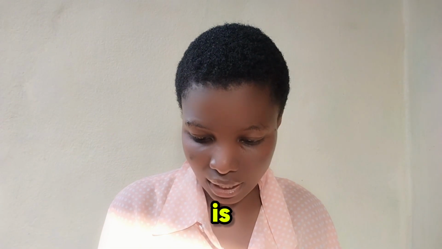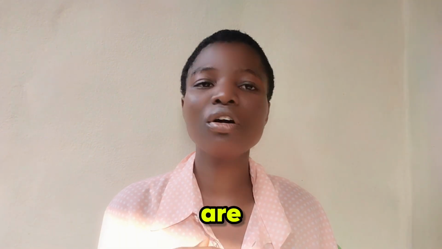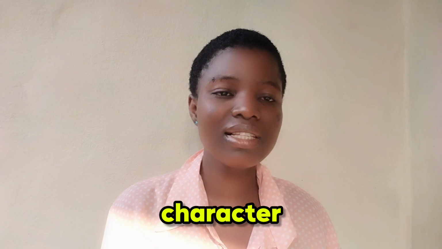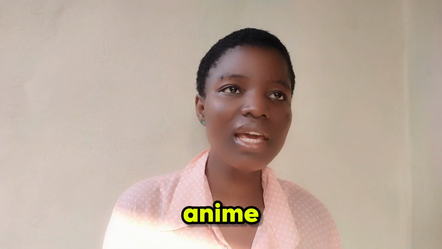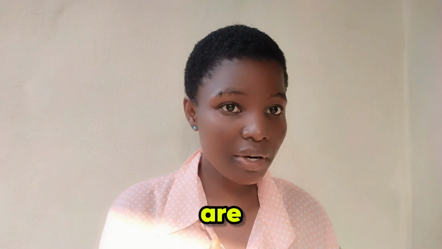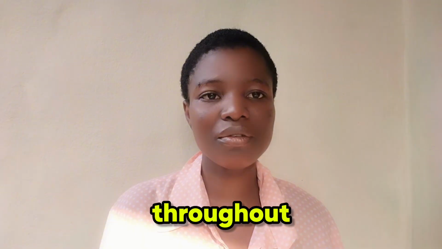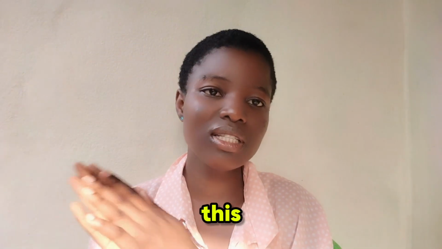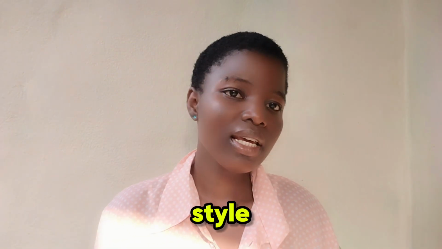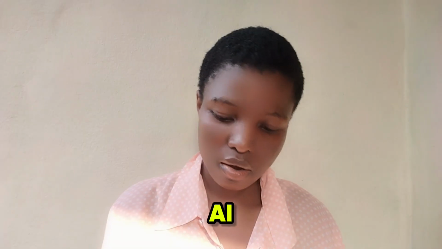Then number four is lock one visual style. Are you creating for realistic? Are you creating for Pixar character? Is it cartoon? Is it anime? Is it anything you are creating? Make sure it is that throughout the video. Don't start with this and end with another style. It makes it look too AI, okay?